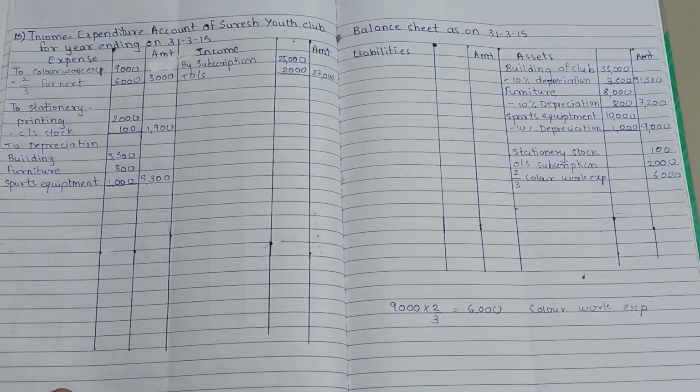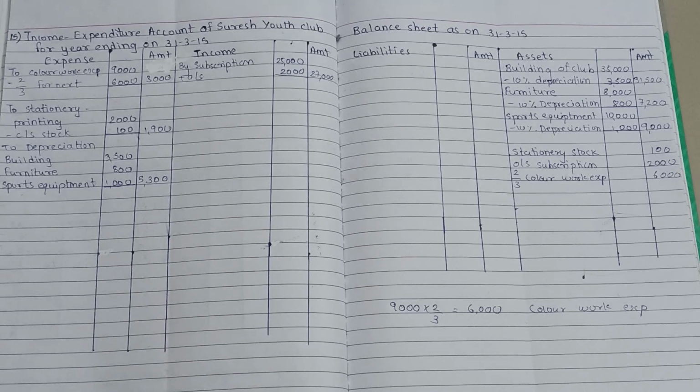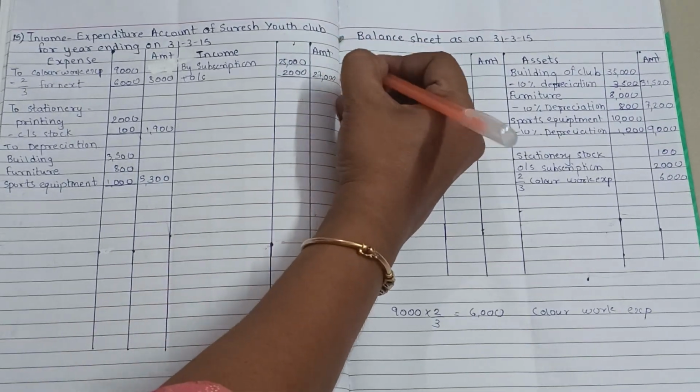Now adjustment number 5. Consider amount of donation as revenue income. Your capital fund is 36,000. It will come on liability side.